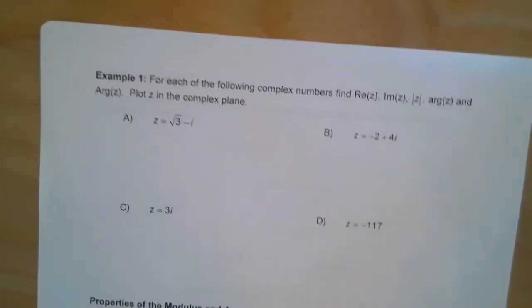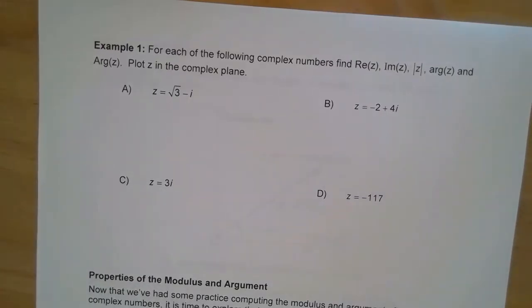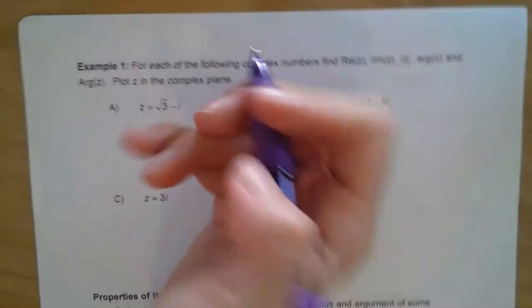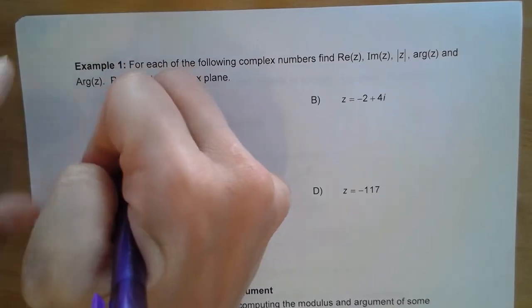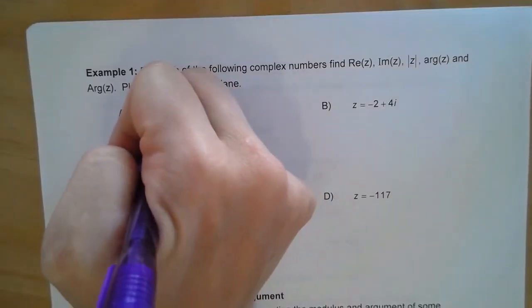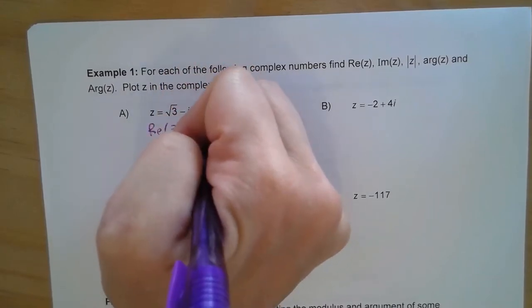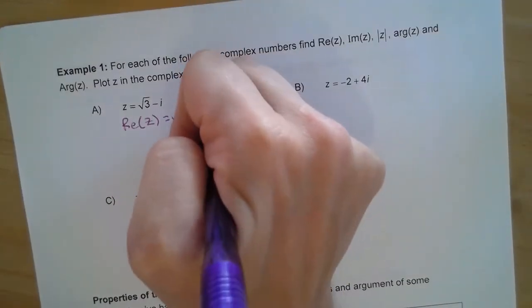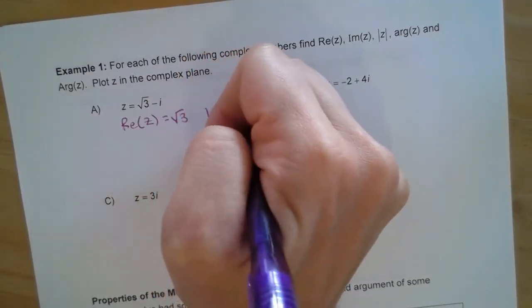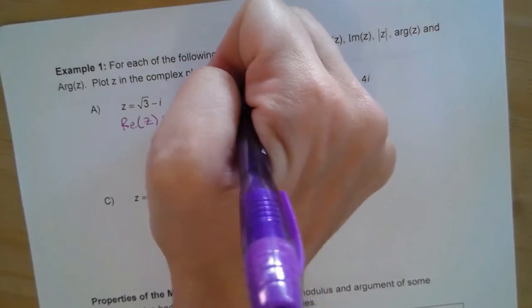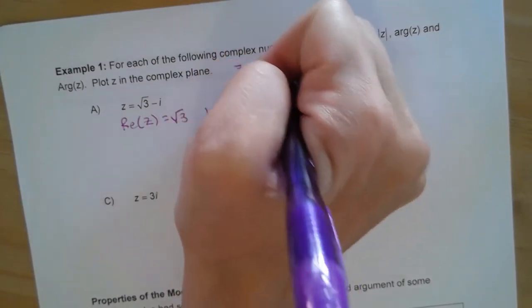In example 1 here, for each of the following complex numbers, we're going to find the real element, the imaginary element, the modulus, and then the arguments. So for A here, we see that the real element is a, which in this case would be the square root of 3. The imaginary element is going to be b, which in this case is -1. So let's keep in mind that z equals a plus bi.